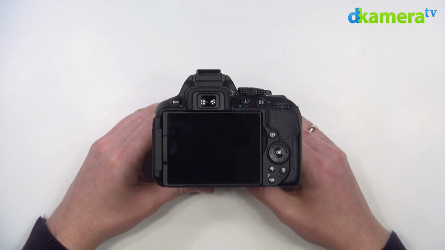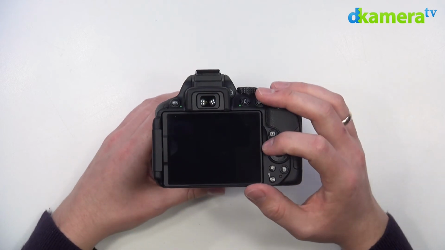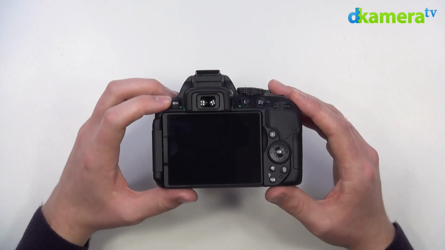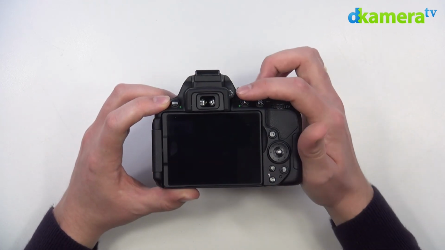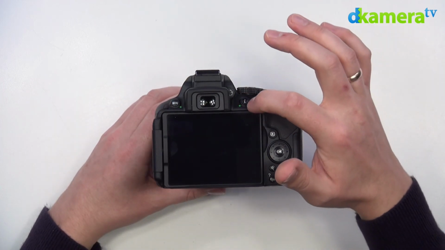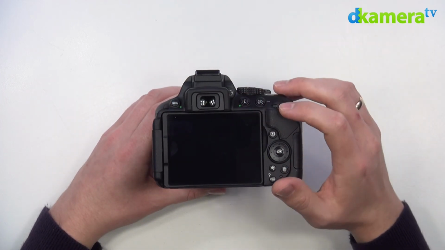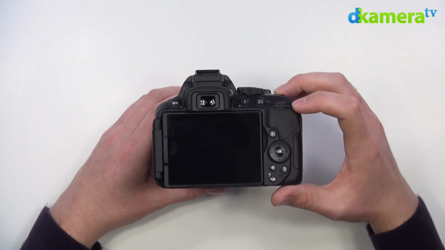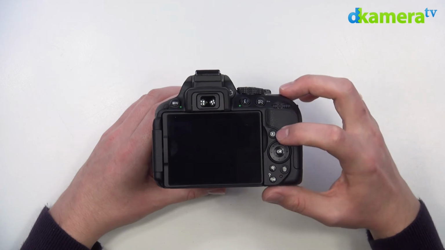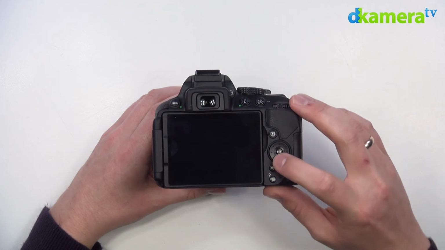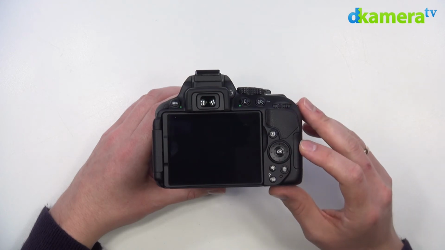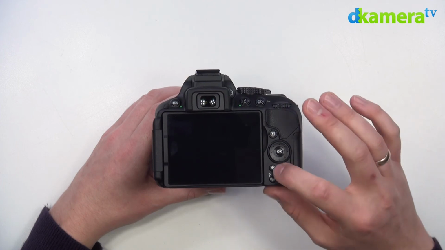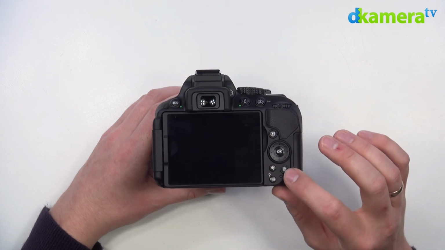On the back, we already mentioned the screen, which is now a little larger, but the rest of the back is basically identical. The menu button is still to the left of the viewfinder. There we have the diopter adjustment, info button to change the display of the screen, the exposure and autofocus locking button, the settings dial, the playback button, the dial to switch between the menus and to go through the menu options, OK button, and the buttons for zooming and deleting images in playback mode.